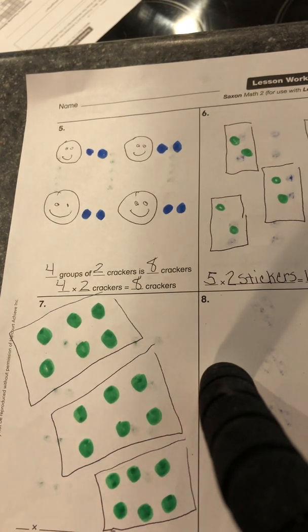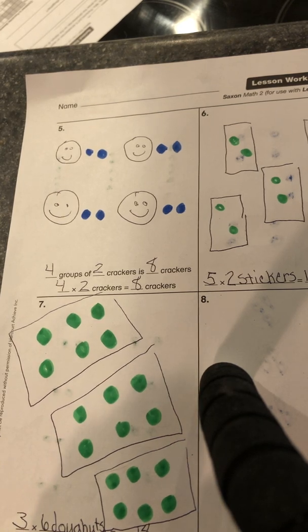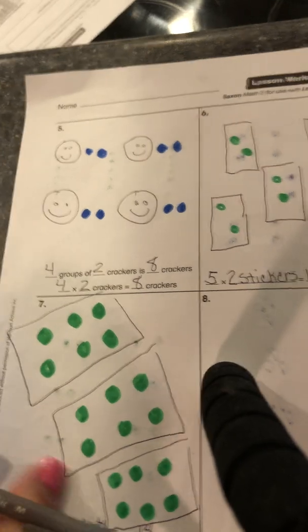So, my number sentence would be, how many groups? There was 3 times 6 donuts equals, and I'm going to write 18 donuts. I'm going to write that down here because that's a long word. But do you see how I labeled it? Okay, we are to label like that.